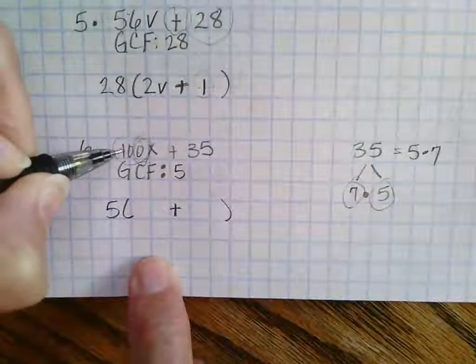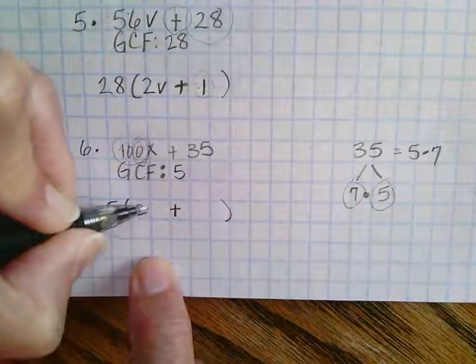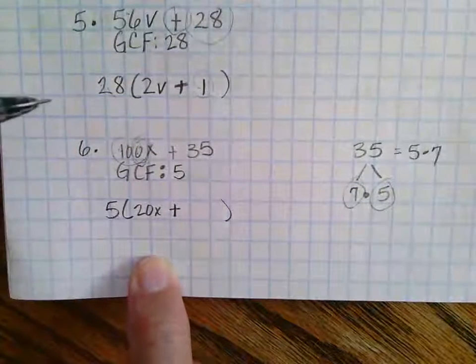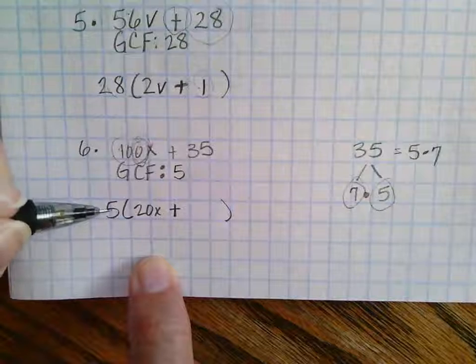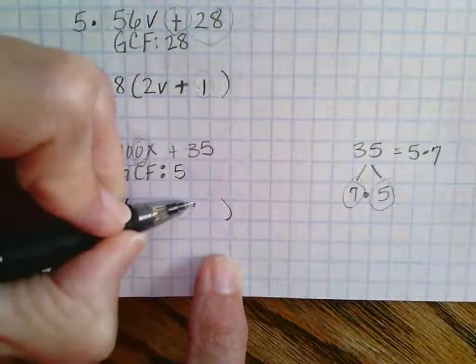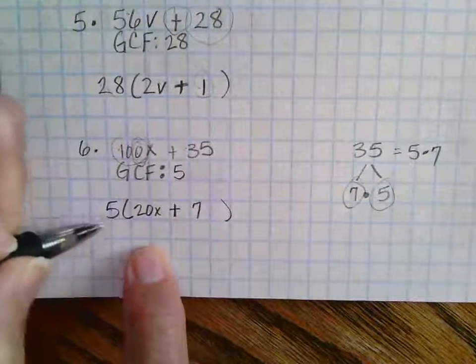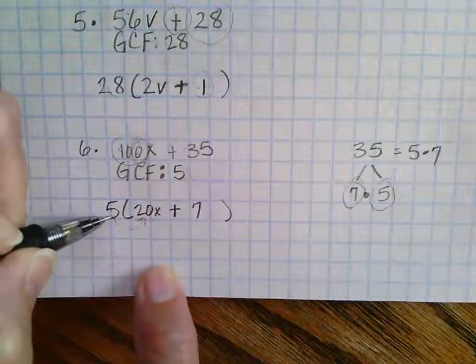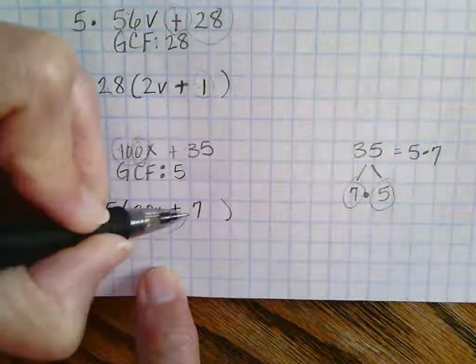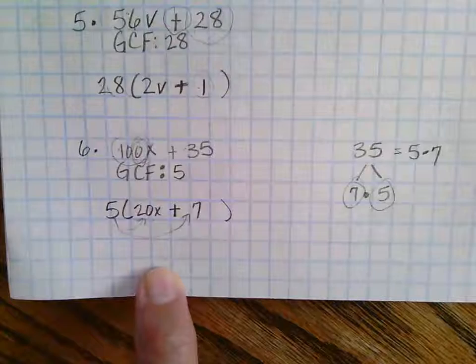5 times what gives me 100x? That's going to be 20x. And 5 times what gives me 35? That's going to be 7. Check myself. That does give me 100x, and this does give me 35. Number 7.